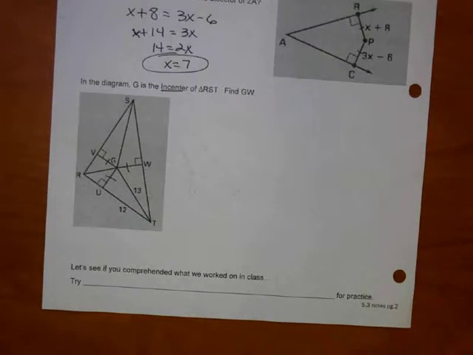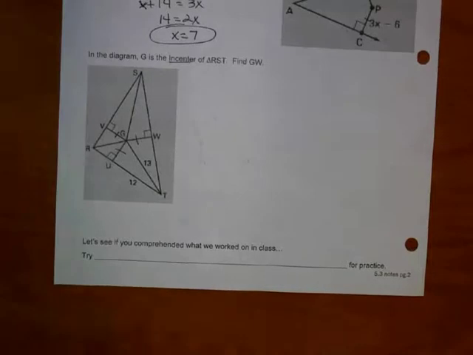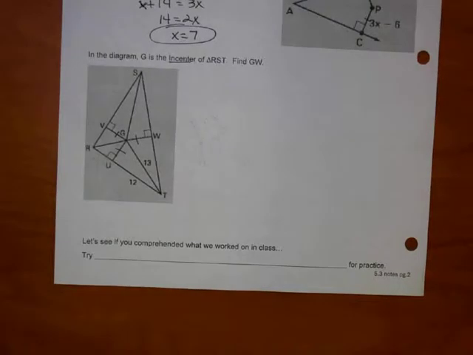All right, what do you think I can do here? Take a look at that picture. What is one triangle that might be helpful for me to find GW? What do you think, Courtney? Or triangle GWT?